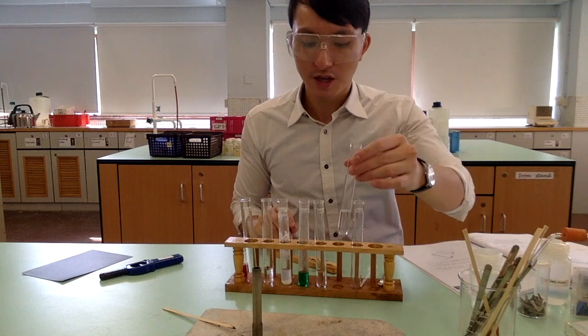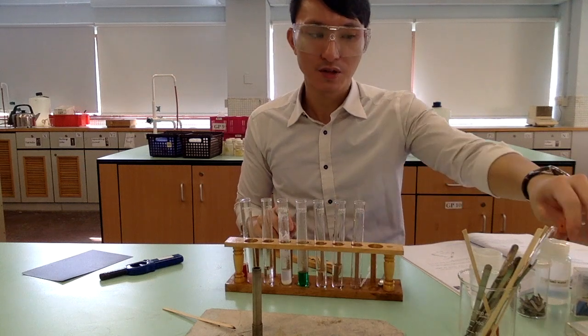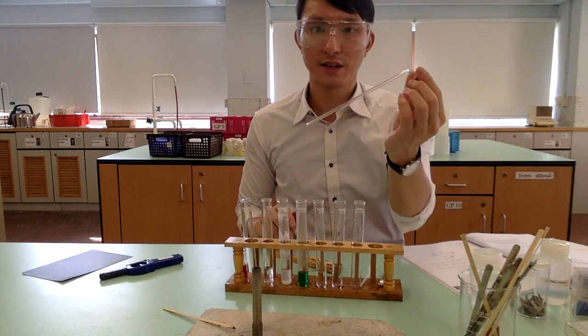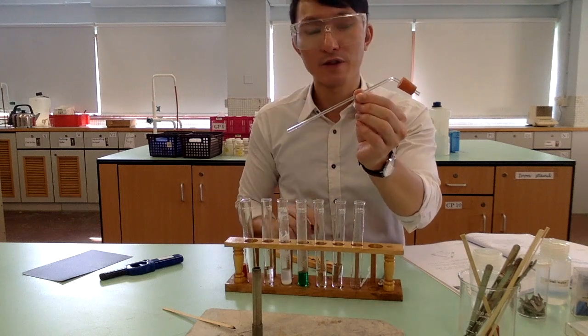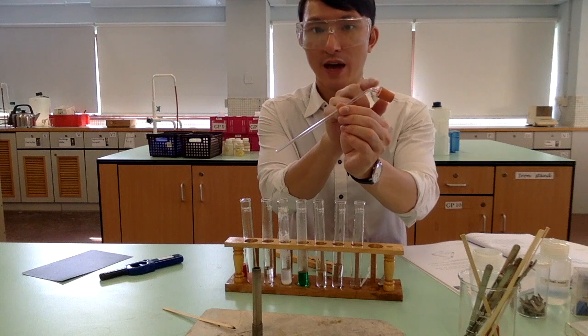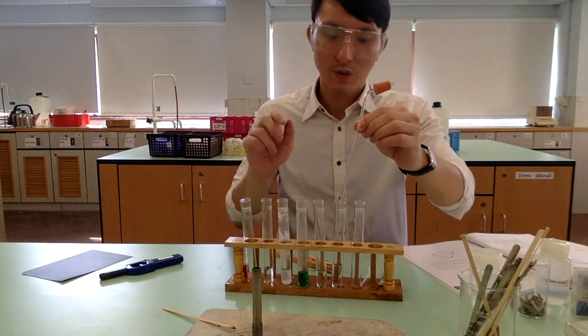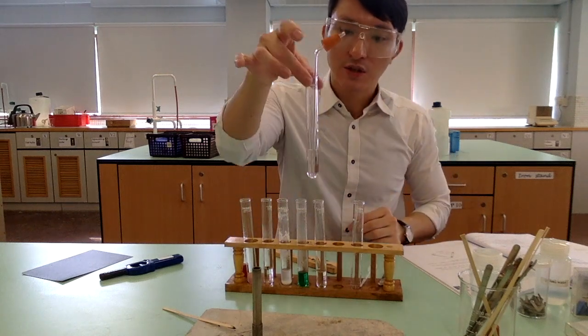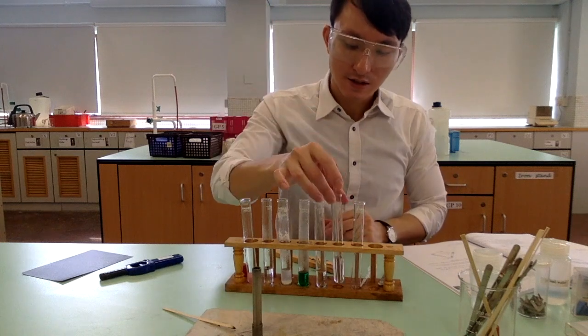So this is lime water, and to this lime water we are going to put in a delivery tubing. A delivery tubing is this one, with one end being longer than the other and the shorter end with a rubber band. So we will put the longer end into the lime water like this.